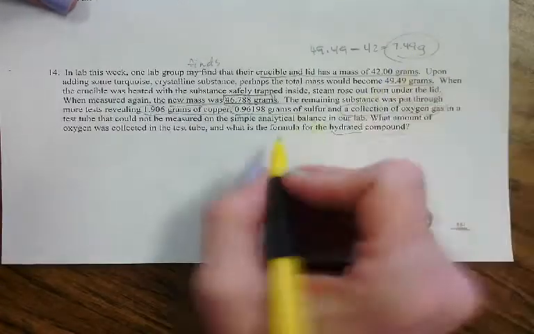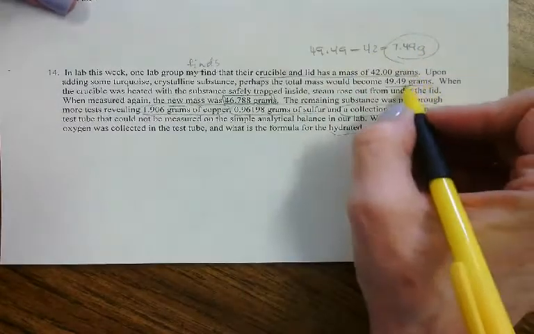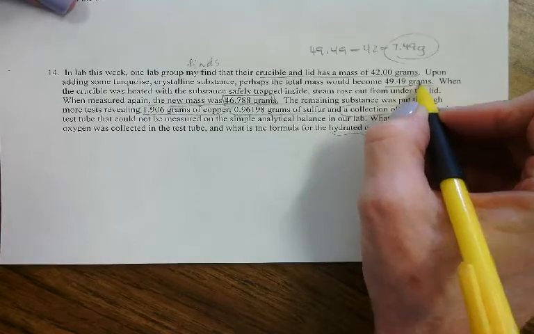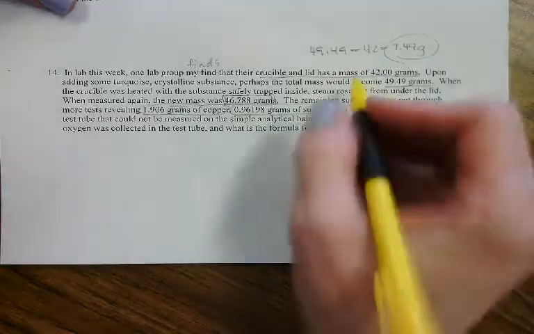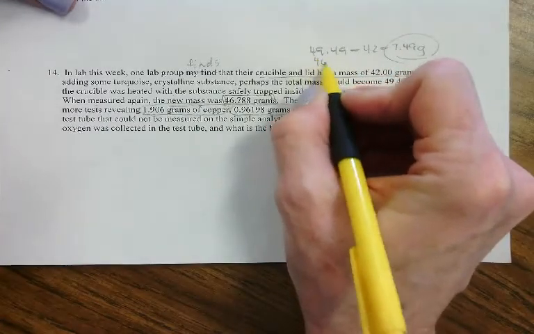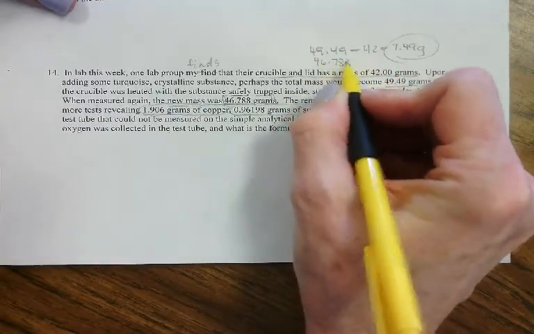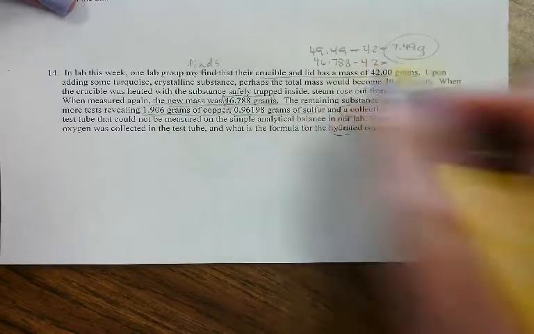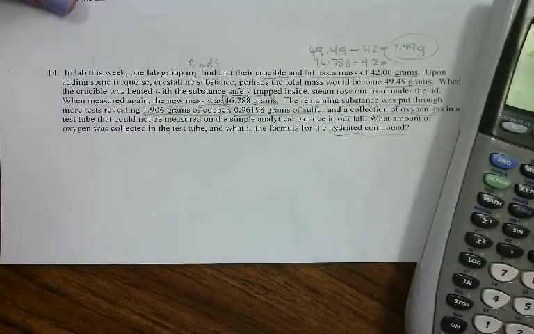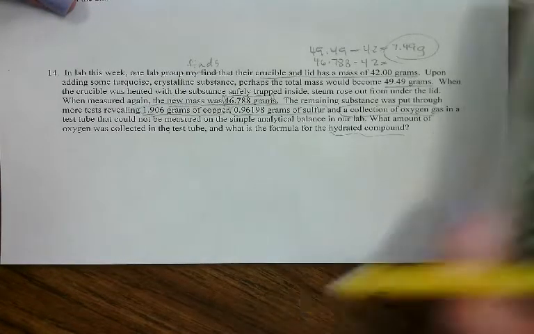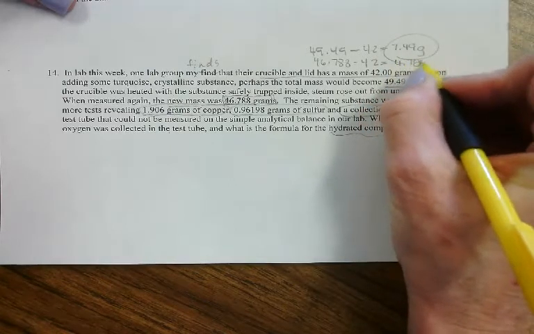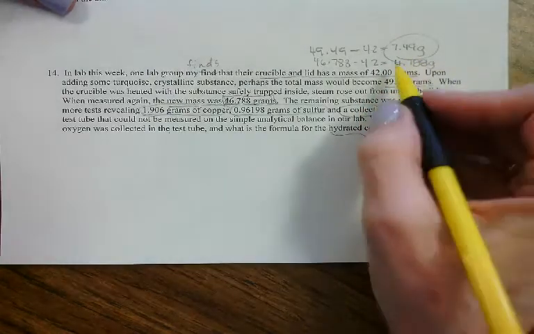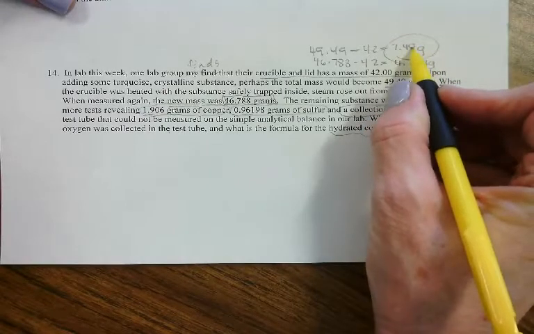So I need to subtract out that crucible and lid. 46.788 minus 42 is 4.788 grams. Okay, so that's before heating.